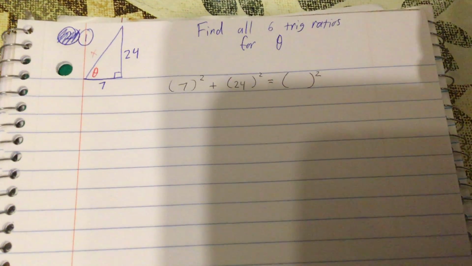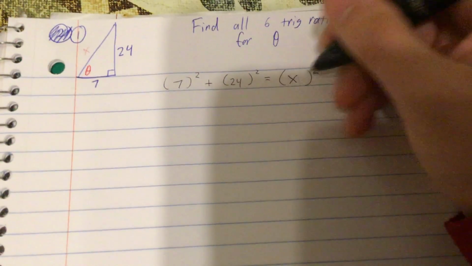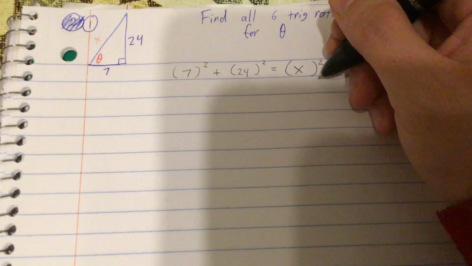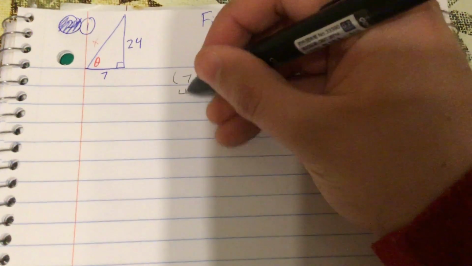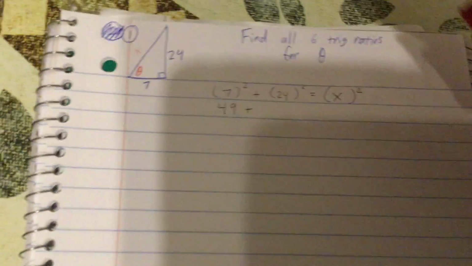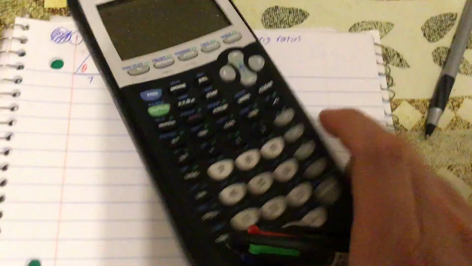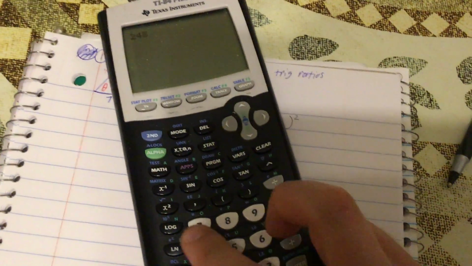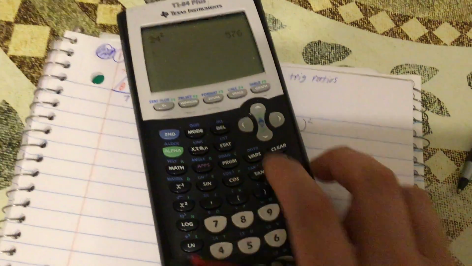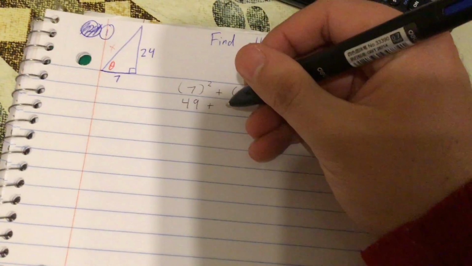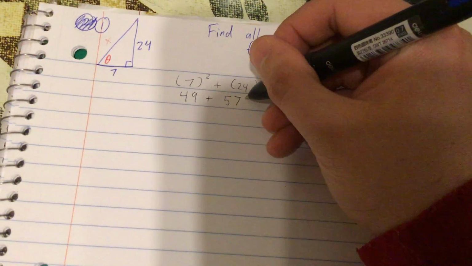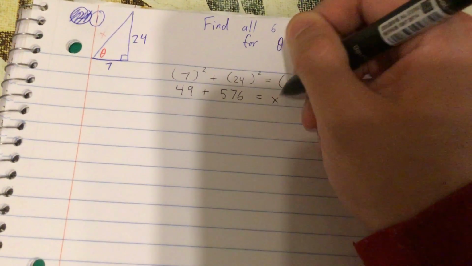So now I've got x squared as the hypotenuse. Thank goodness I don't have to do a lot of algebra. I've got 49, but now I'm going to get my calculator out here. 24 squared, 576. So 49 plus 576 is equal to x squared.